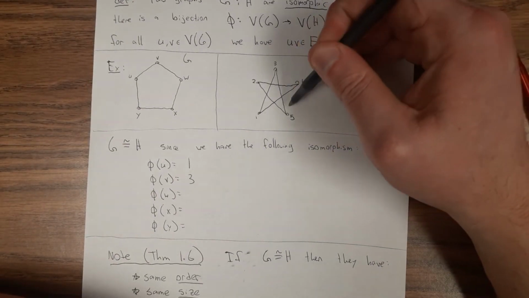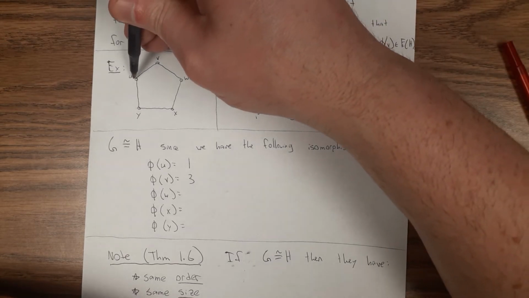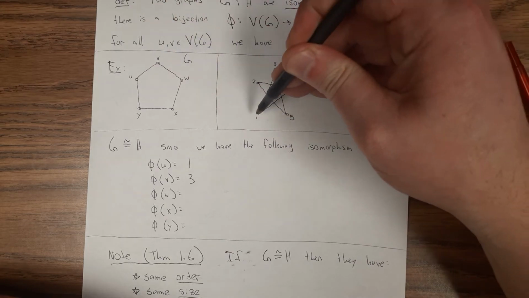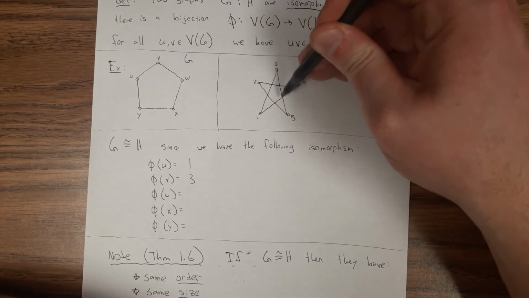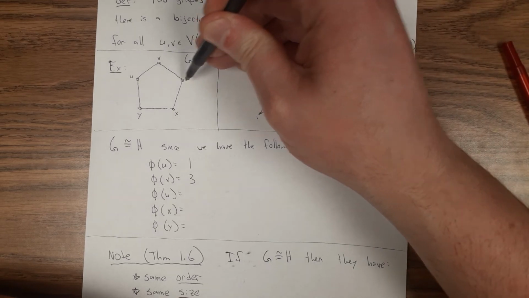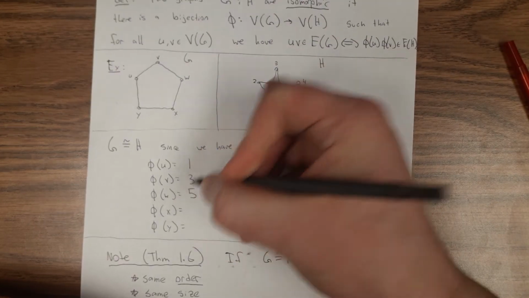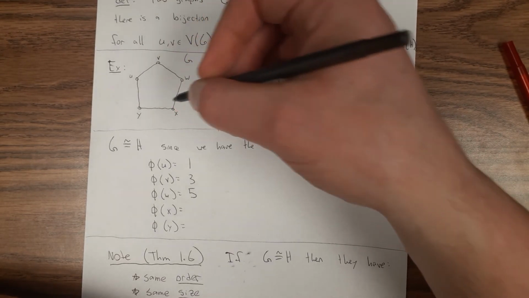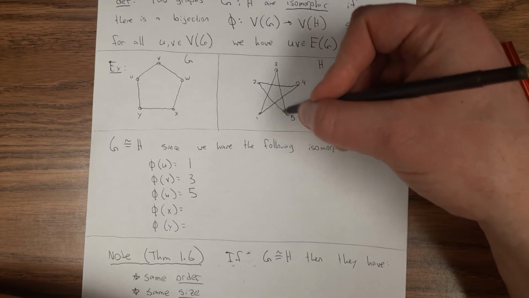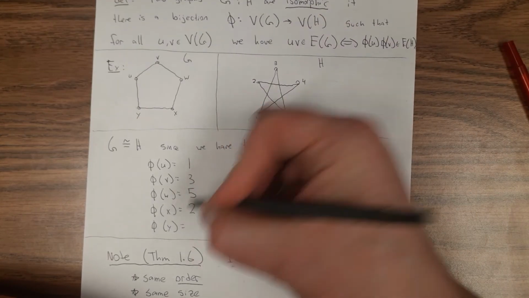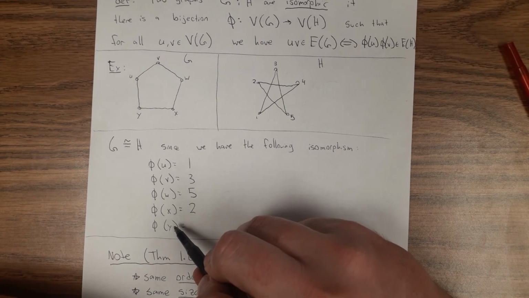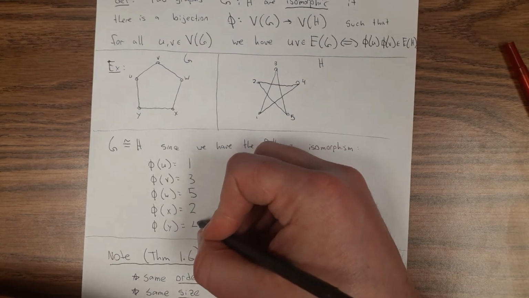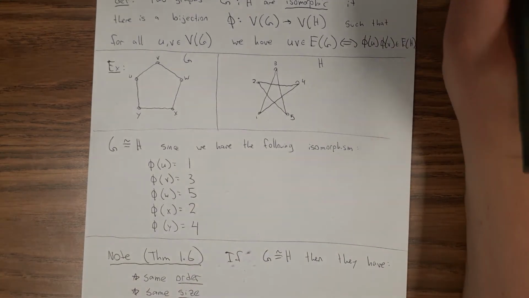Now that I've done this, what's the next vertex? So here I'm going around like this, U, V, and then the next one's W. Here I went from 1 to 3, and then the next one should be 5. So W corresponds to 5. And I'll start going faster. The next vertex is X. That should be 2. And then the last vertex is Y, and this is going to be easy because there's only one thing that isn't on the list, and this has to be a bijection. This would have to be 4.